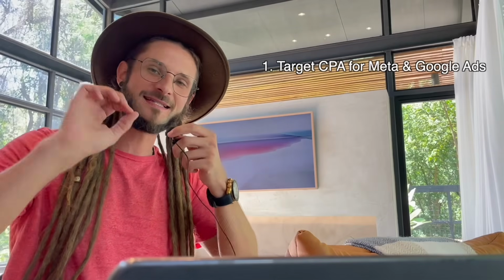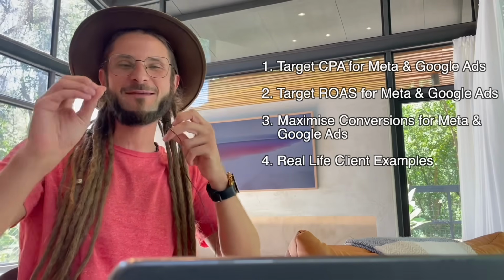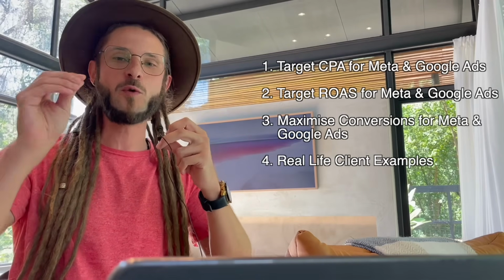At the end of today, you will learn how target CPA works for Meta and Google Ads, how target ROAS works for Google and Meta Ads, how maximize conversion works for Google and Meta Ads, and real-world client examples where we A/B tested these so you can see the difference for yourself.